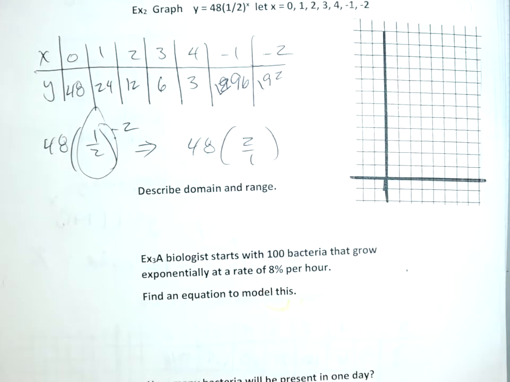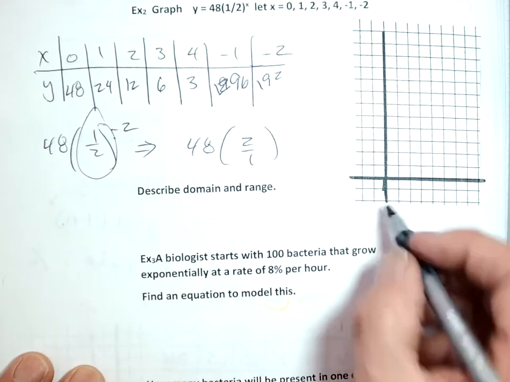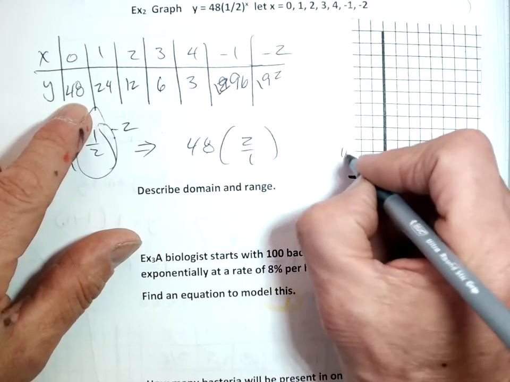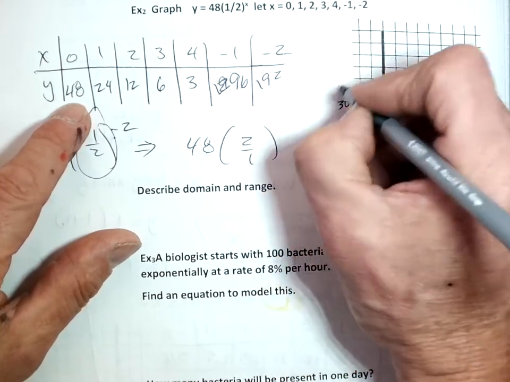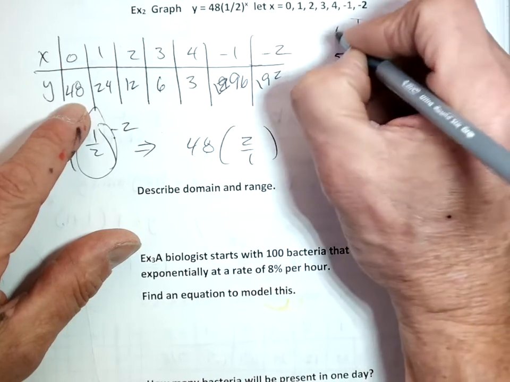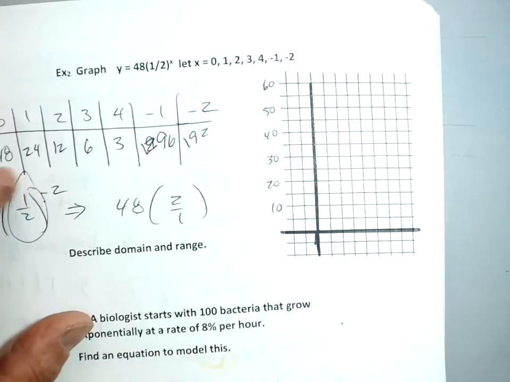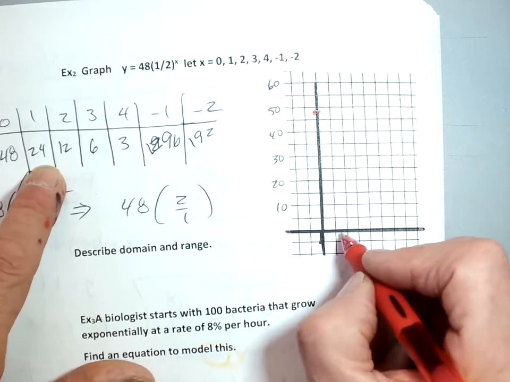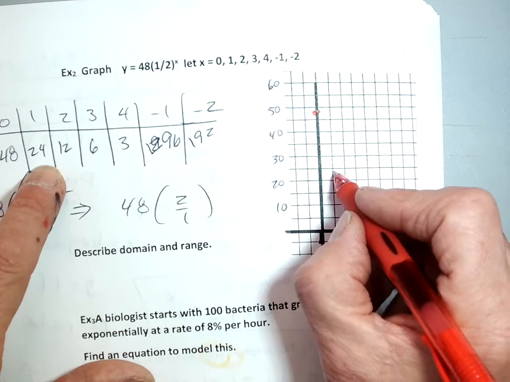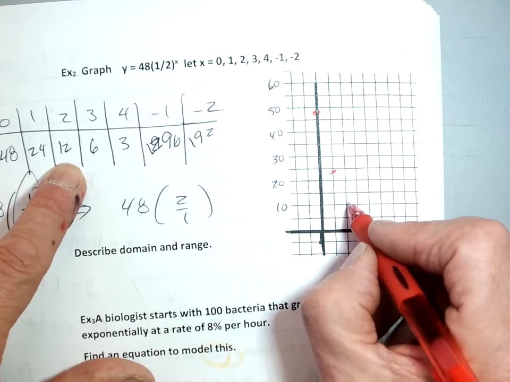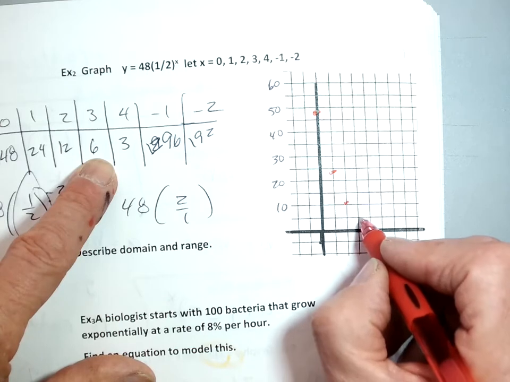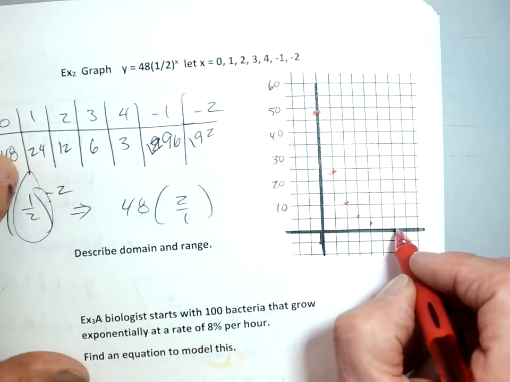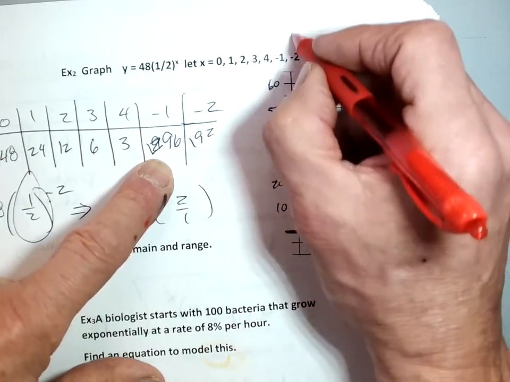Okay, now I'm going to have to graph this. I might go by 5s. That would at least get me 48. If I go 10, 20, 30, 40, 50, 60. And if I graph it, I have my initial at 48, which is about there. 24 for 1 is about there. 12 for 2. 3 is at 6. 4 is at 3. And then -1 is at 96, which is way up here, okay?